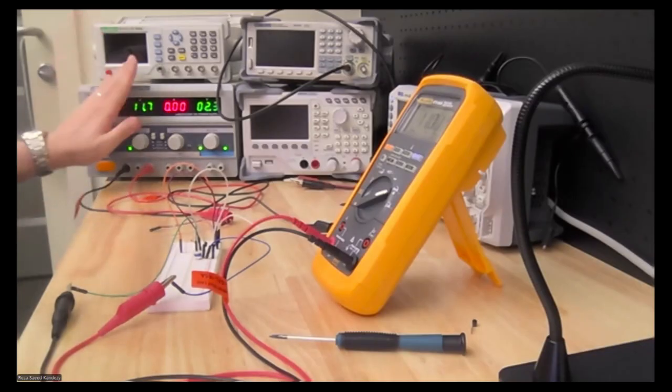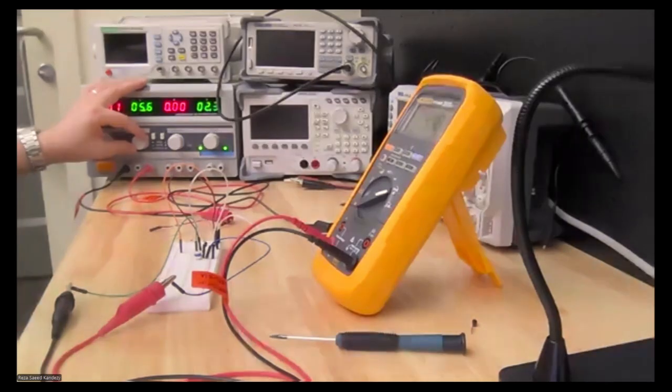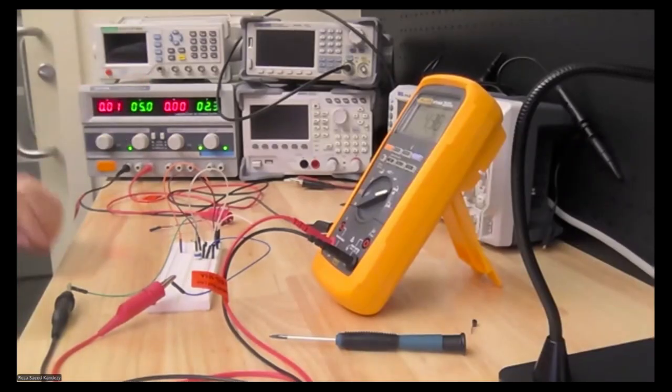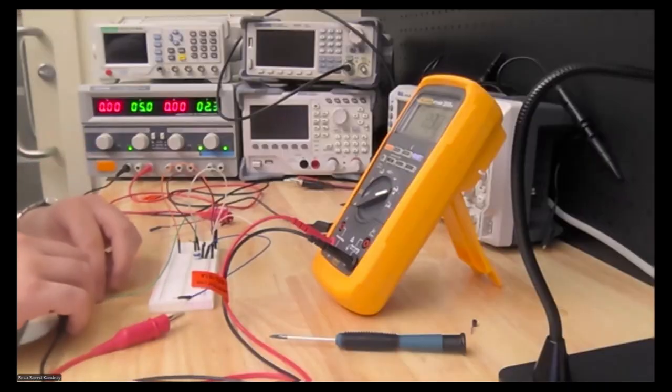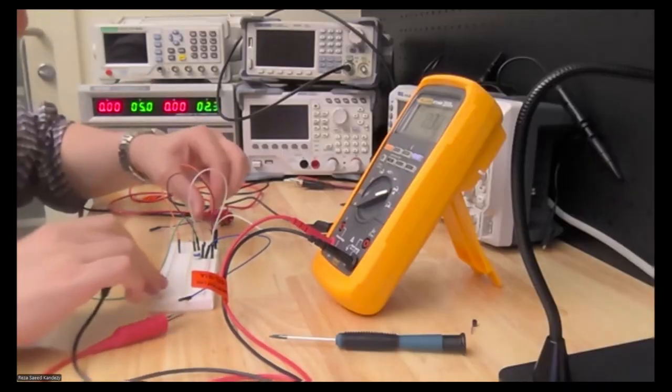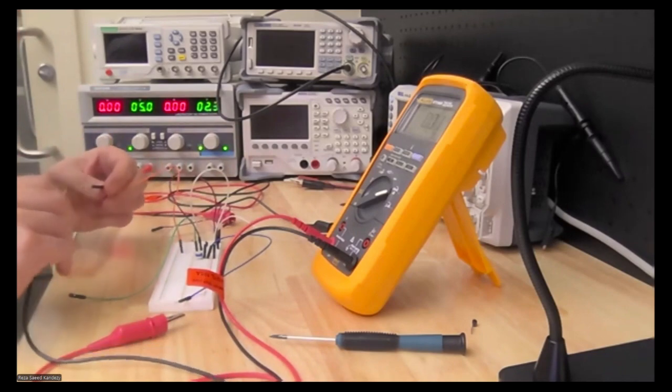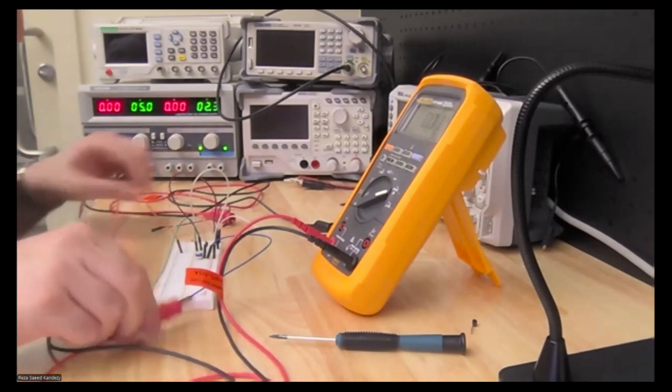Okay, so first, let's do one time for one of the curves. I'm putting in the 5 volt. Now, I am going to read the current injected to the base.